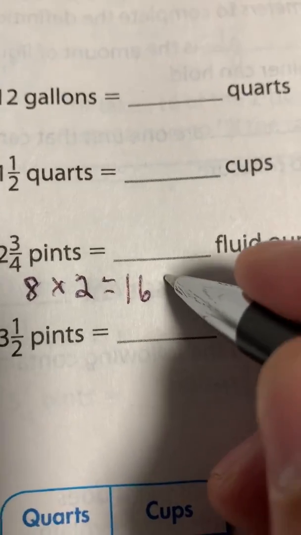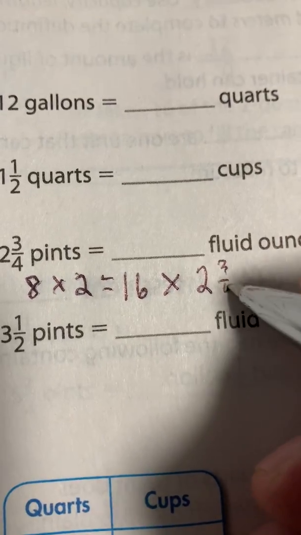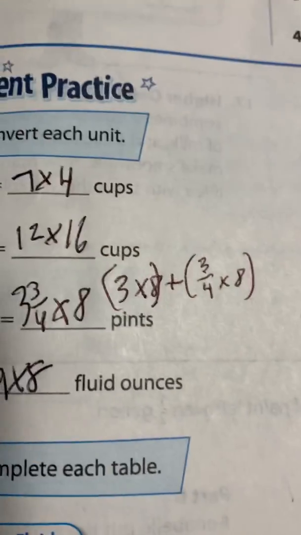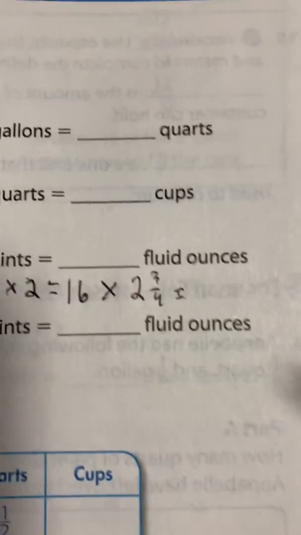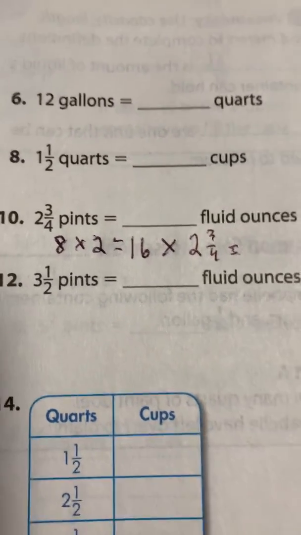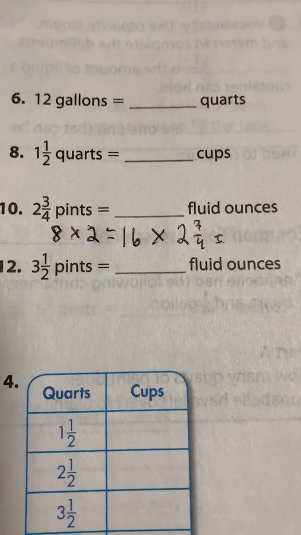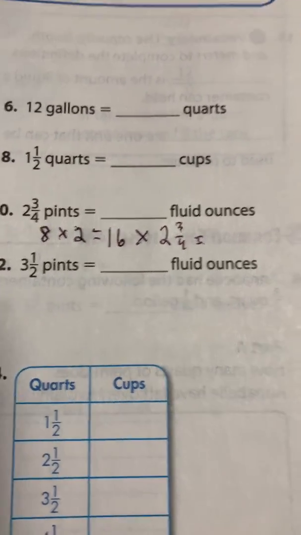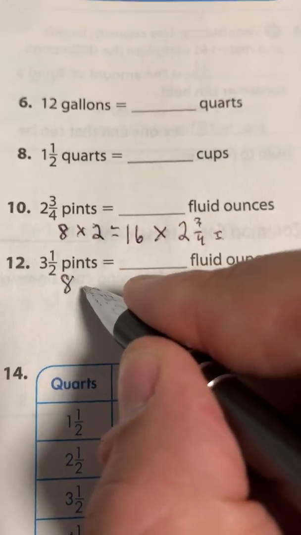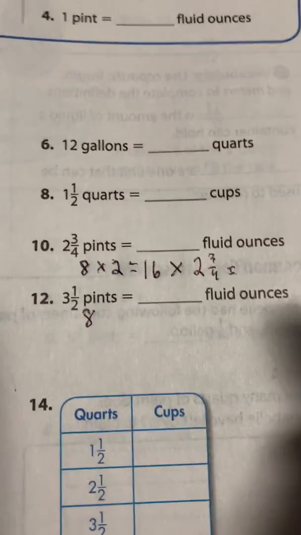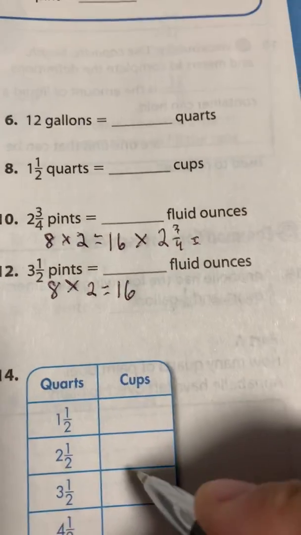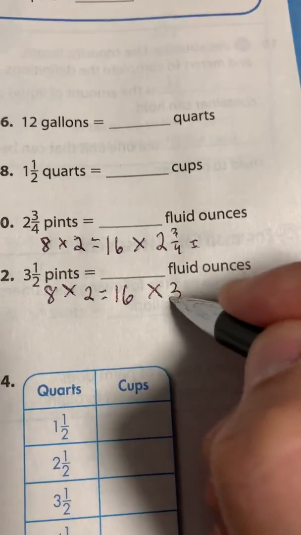So you're going to do 16 times 2 3/4. And just use the distributive property the way we did over here, the same exact thing, a mixed number times a whole number, okay? If you do that, you should get 44. Okay, 3.5 pints equals how many fluid ounces? Well, let's go back again. There are 8 fluid ounces in a cup. And there's 2 cups in a pint, so that would be 8 times 2 is 16. And you would do the 16 times 3 1/2.